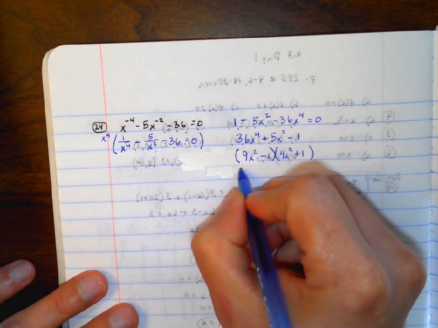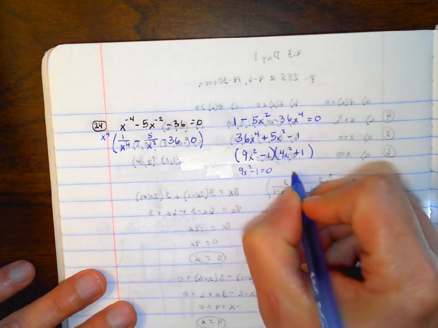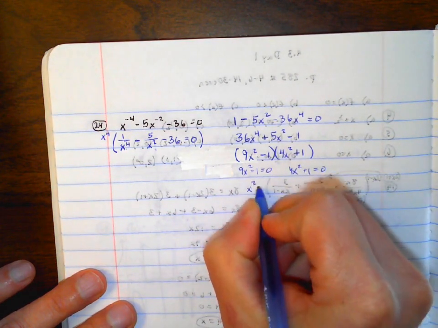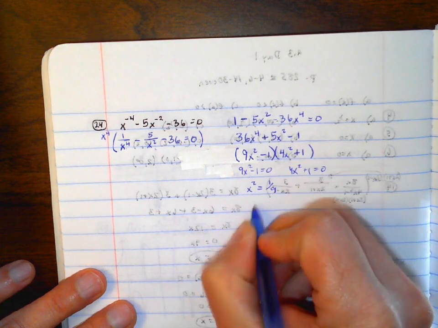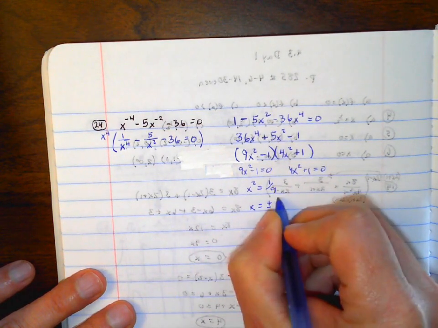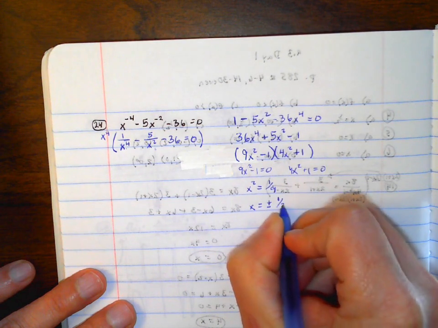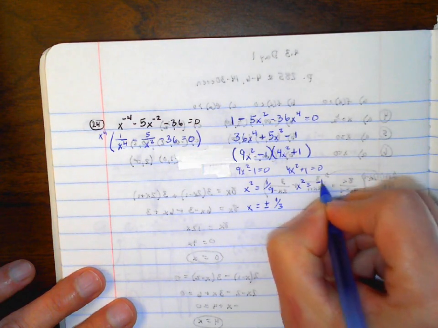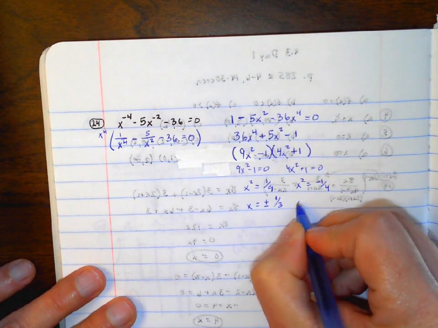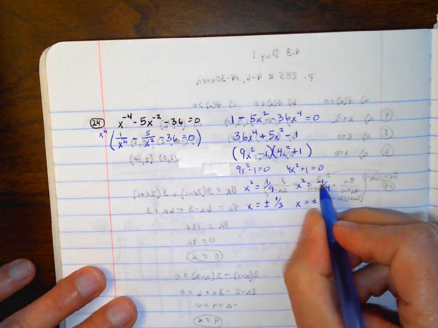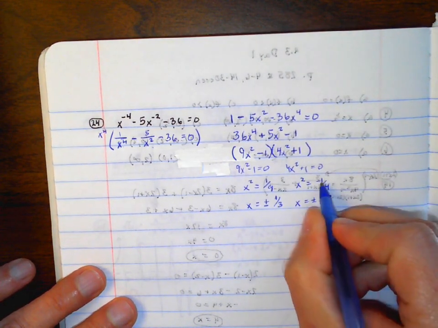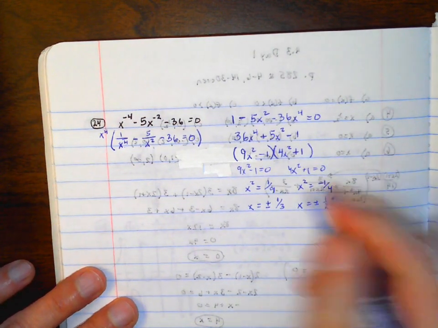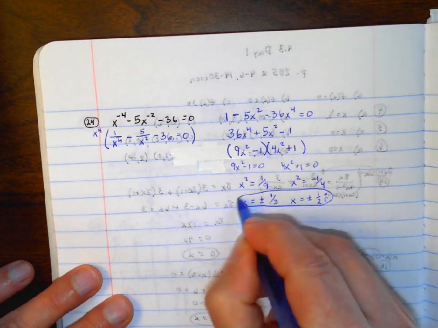So set this equal to 0. Set this equal to 0. Okay, if I add the 1 and divide by 9, take the square root, remember the plus or minus. Square root of 1 is 1, square root of 9 is 3, so plus or minus 1/3. Okay, here subtract the 1 and divide by 4. Take the square root, plus or minus, square root of a negative is i, and square root of 1 is 1, square root of 4 is 2, so plus or minus 1/2 i. So there we have the correct answers.